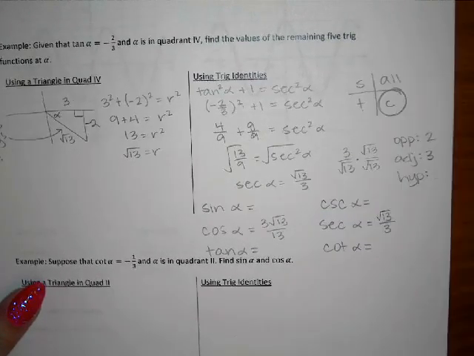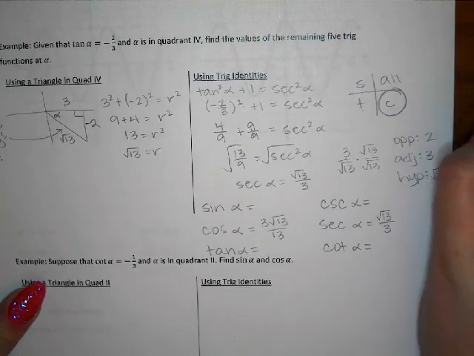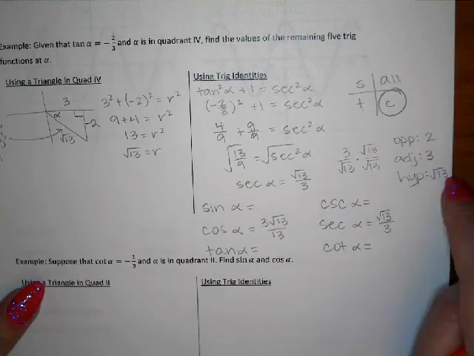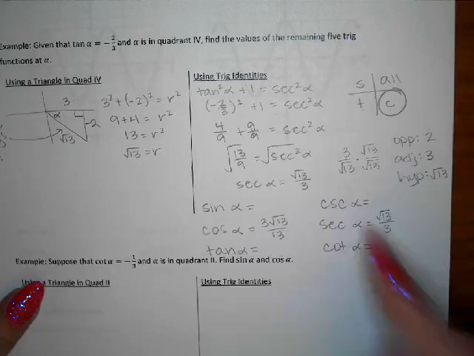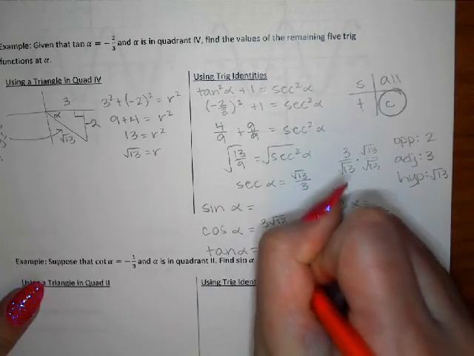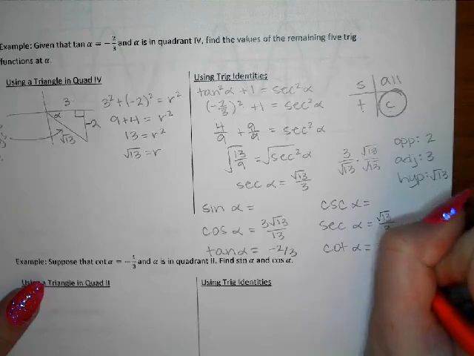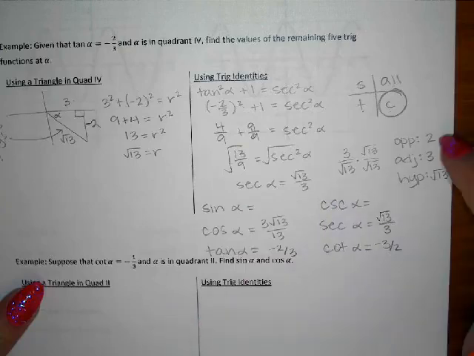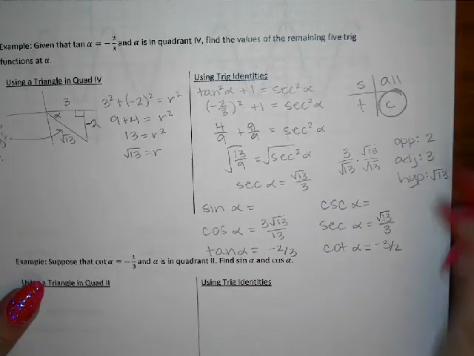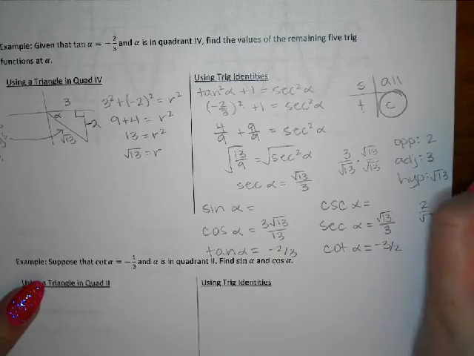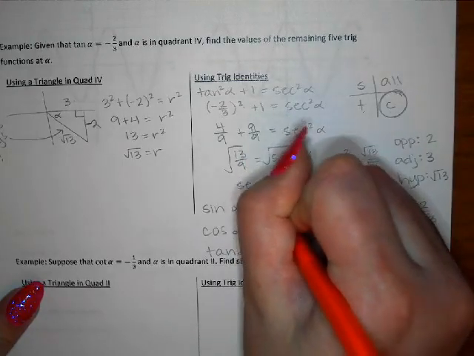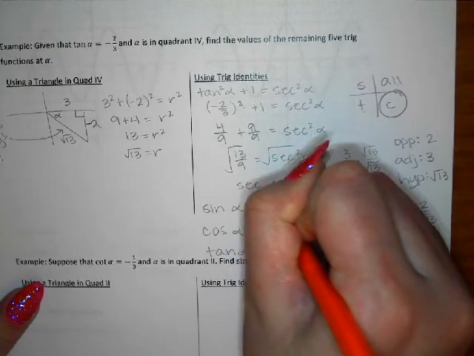So we have adjacent over hypotenuse, hypotenuse over adjacent. There's the cos and the secant. We knew that tan is -2/3 and cotangent is -3/2. And then we can do sine and cosecant, opposite over hypotenuse. That would be 2 over √13, but we have to rationalize it. And so when I rationalize the denominator, I would get 2 √13 over 13. And then the flipped version of that would be √13 over 2.